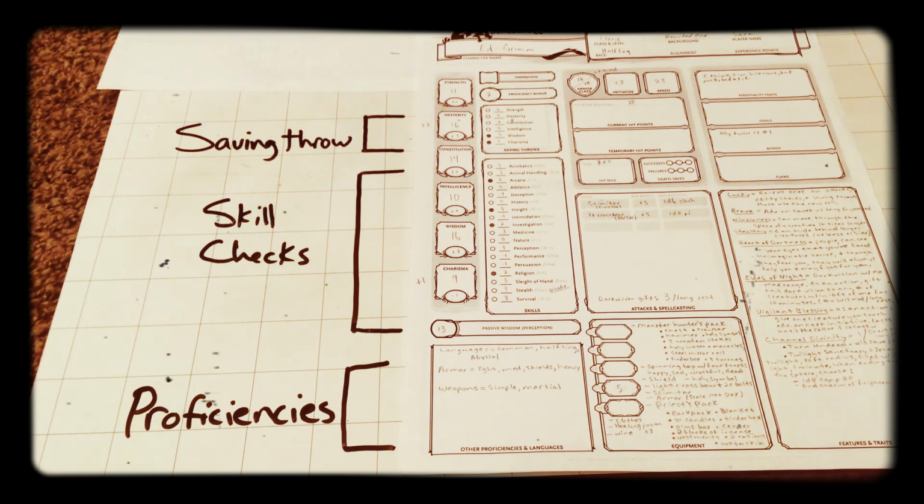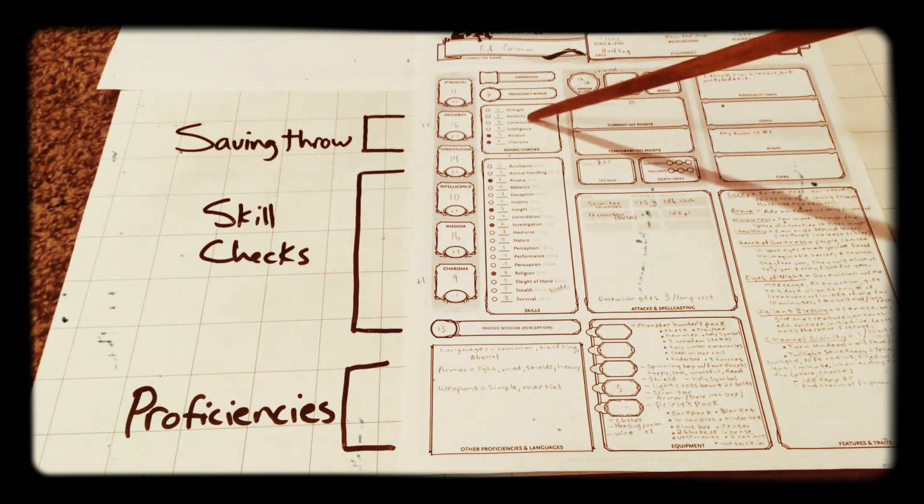A saving throw will happen if a spell has been cast on you or if a trap has been set off and you are trying to not get affected by that thing that is happening to you. A really popular example is a fireball. If you throw a fireball into an area, everybody in that area will need to make a dexterity saving throw.